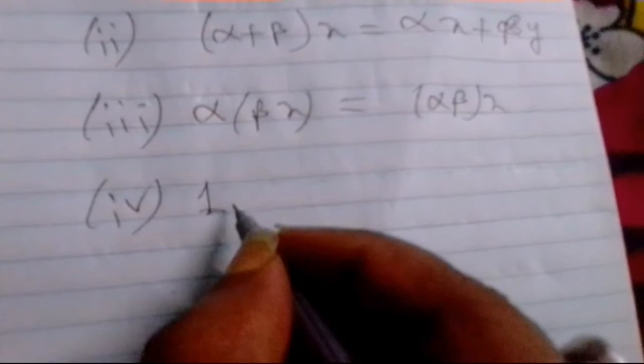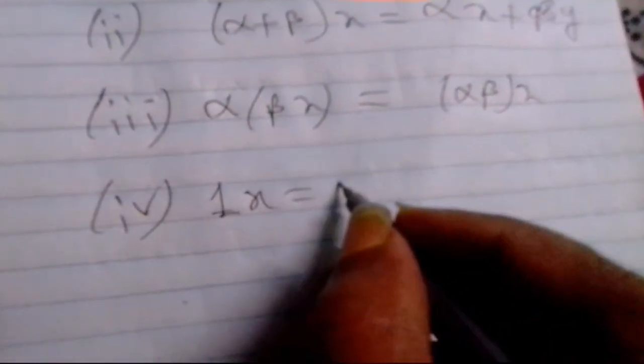Next, alpha plus beta operating on x gives alpha x plus beta x. This is property two. Property number three: alpha beta x, the property of associativity, equals alpha times beta x. And property number four is the property of the unit in a ring: 1 times x is x, where 1 is the multiplicative identity of F, the field structure we consider.